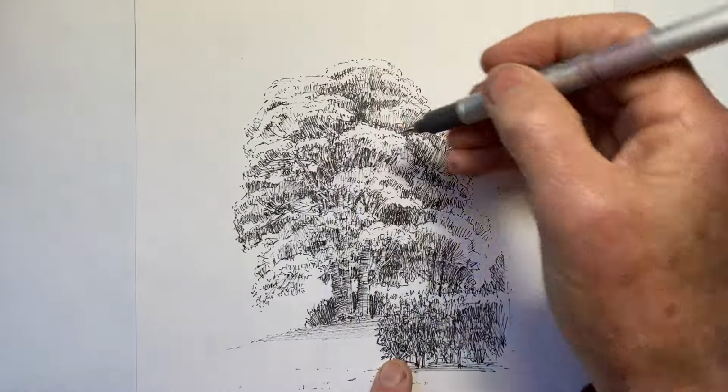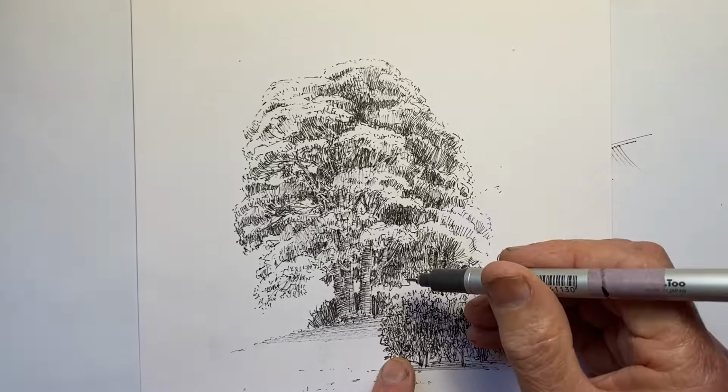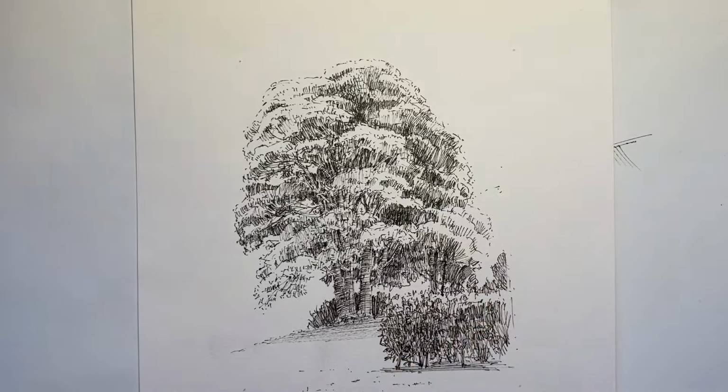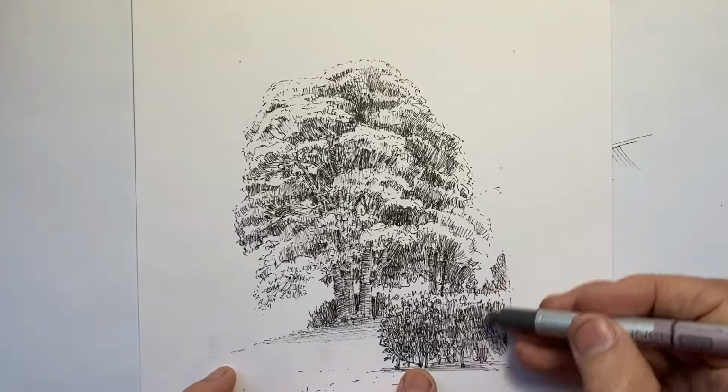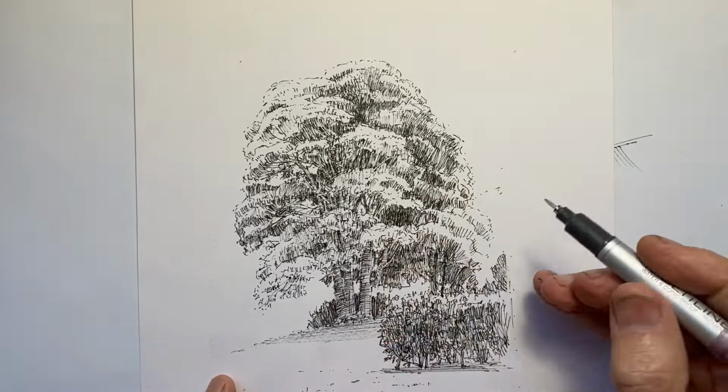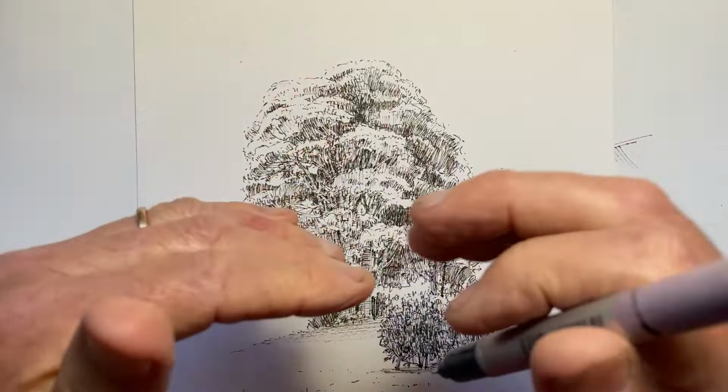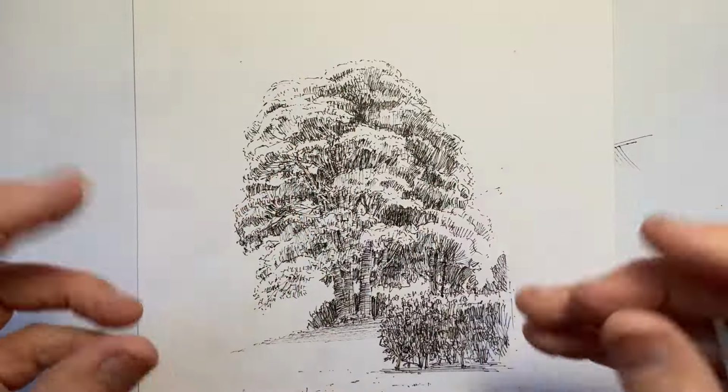We use our hatch direction in a way to reinforce the direction of the underlying form that the hatching is on. So more straight up and down for the straight side of the hedge, but more curving under for the rounded bunches of foliage.